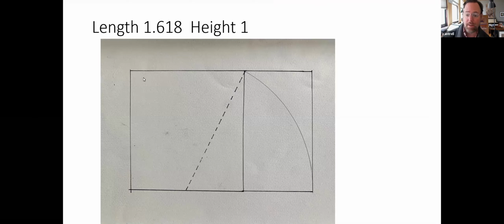So the compass really determines the proportion of the rectangle. The length becomes a little bit over 1.5. 1.618 is the width after the compass determines the size of the rectangle for you. So this is 1 for the height, then the length eventually becomes 1.618.